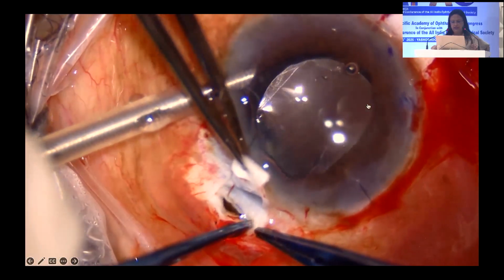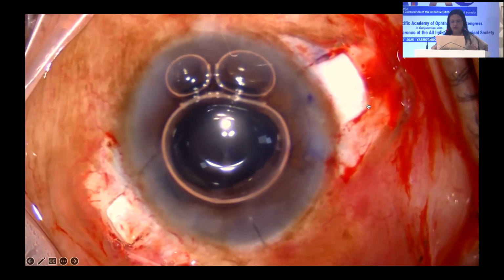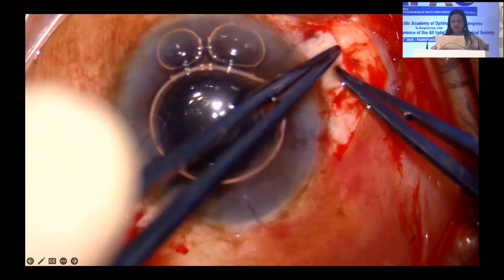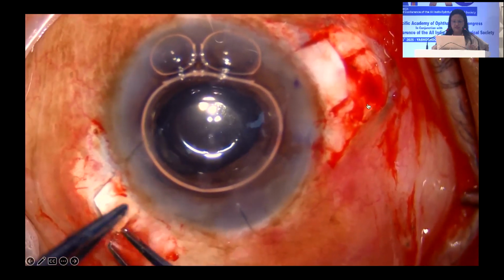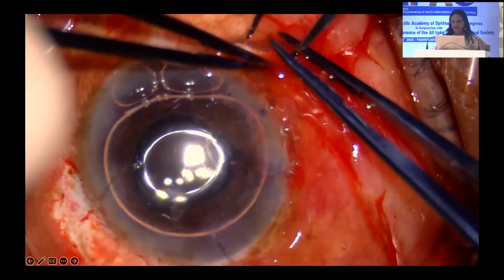A little bit of iris prolapse, actually, you really don't have to worry about. You can always tuck it back in, and you're going to glue the flap anyway. And the glue is applied, and the procedure is completed, and the patient again has a follow-up of about 7-8 years.